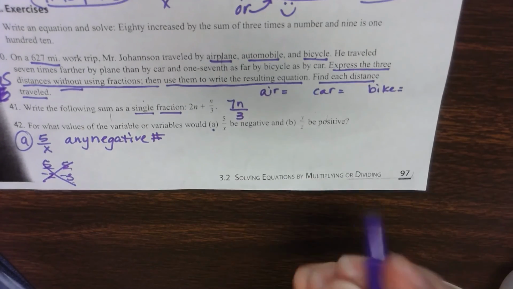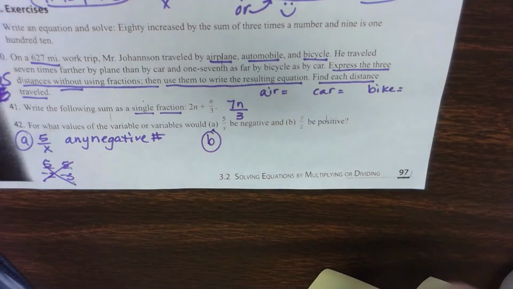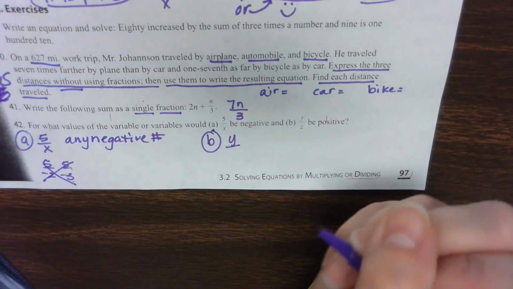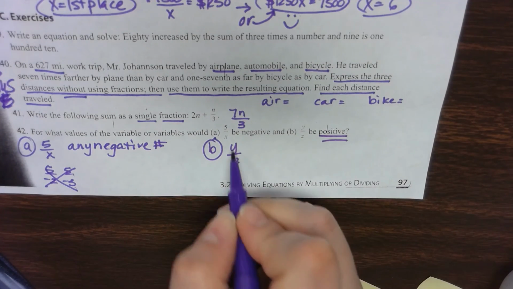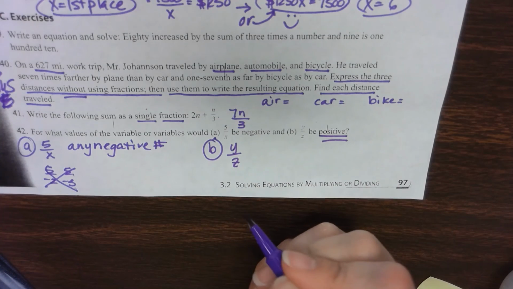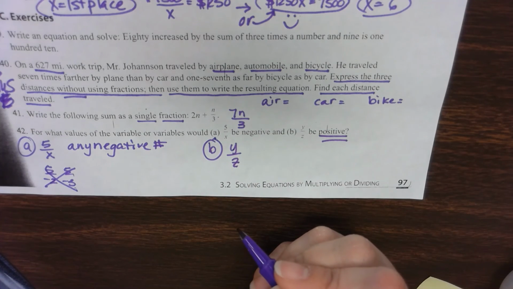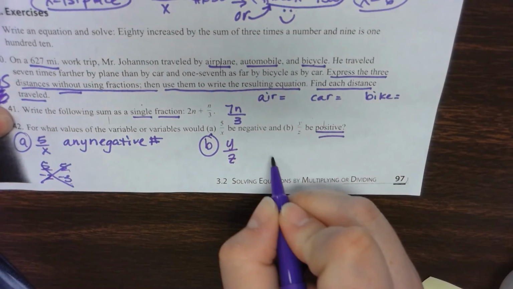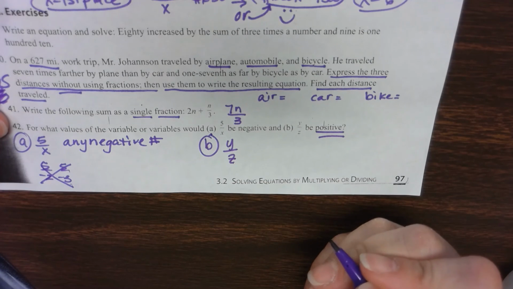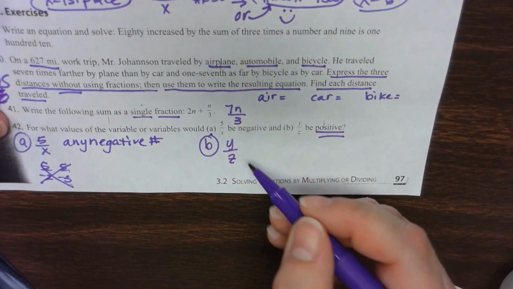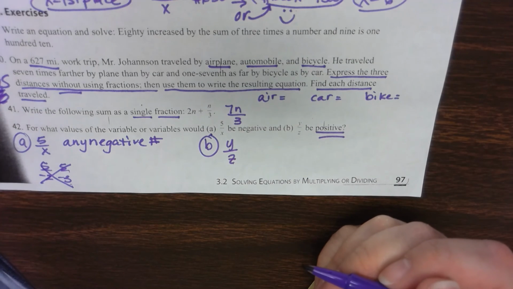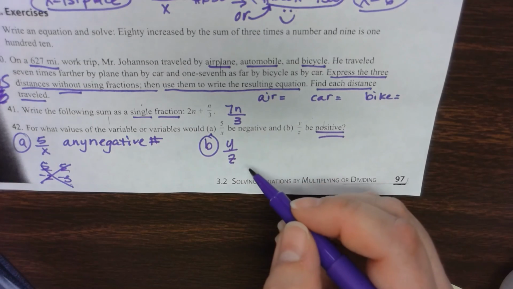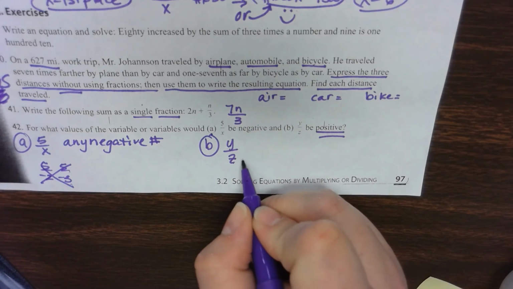Now for b, they're giving you y over z. And they want it to be positive. So what values can we give to the y and the z to make it positive? Okay, and so for this one, you think about fractions. A negative divided by a positive is a negative, right?